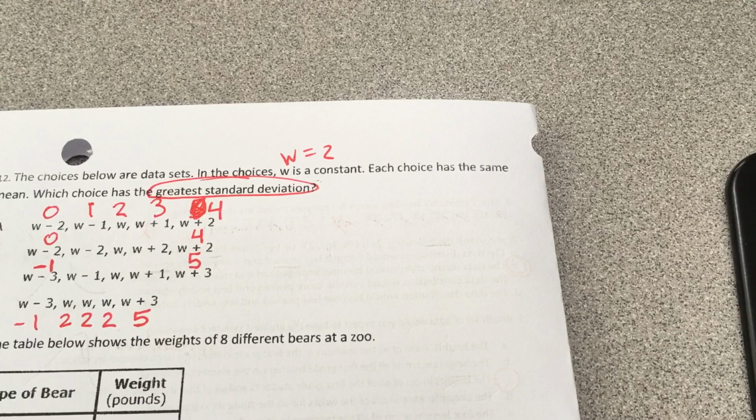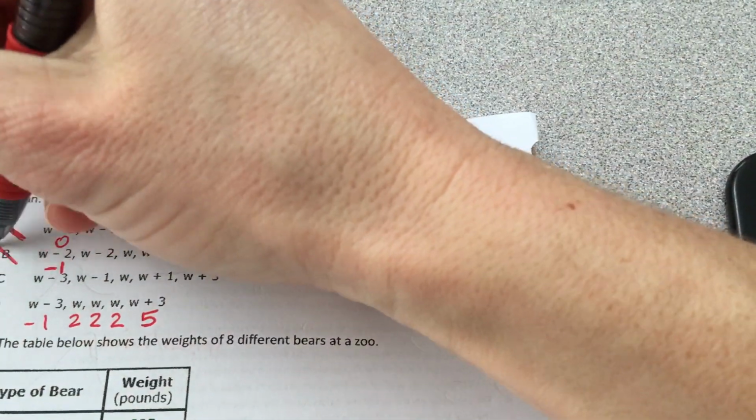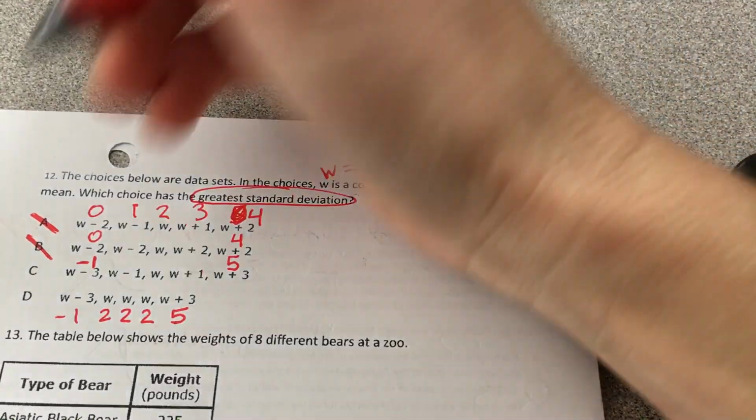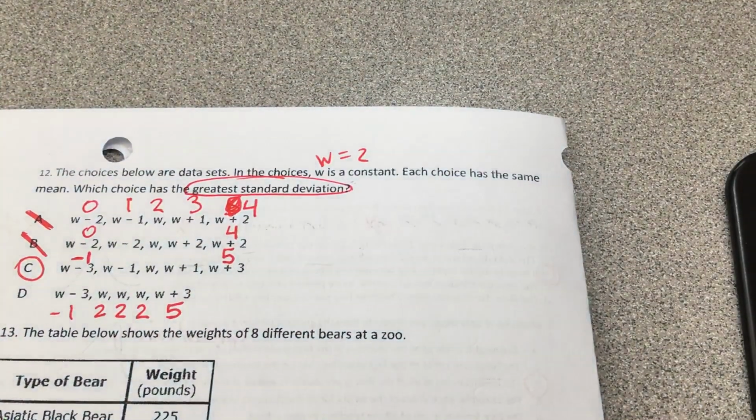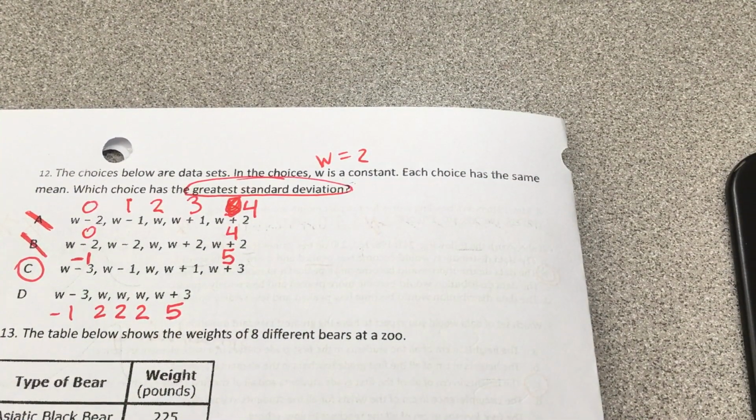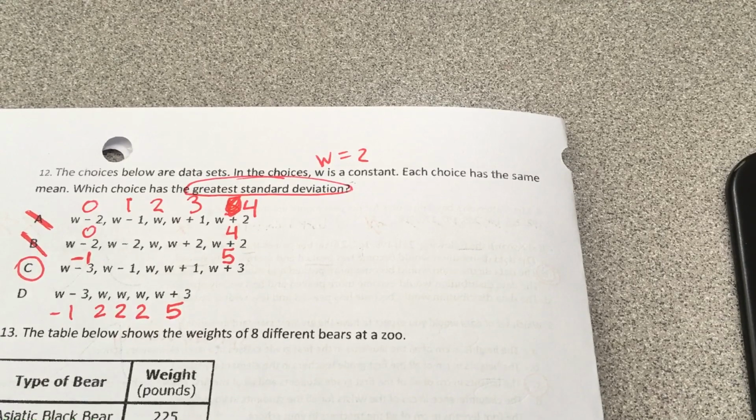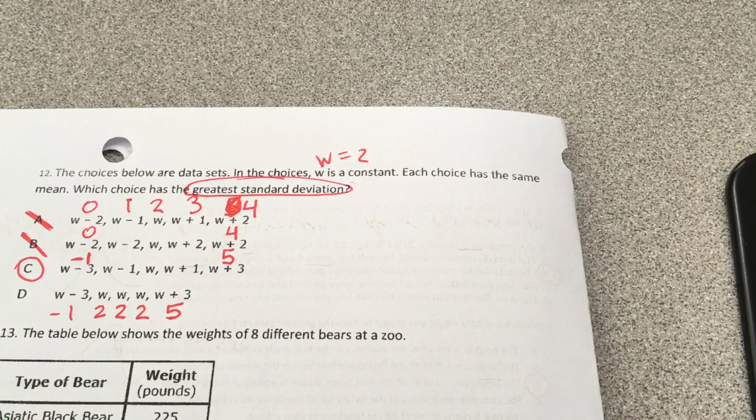Okay, so you can at least narrow it down to what? C and D. And you are correct. C is more spread, but why? They both go from -1 to 5. C has like greater variety. Very good. Greater standard deviation means bigger spread and more variety.